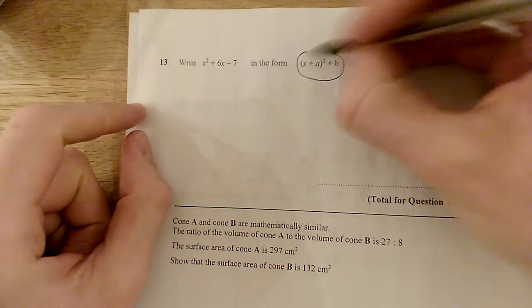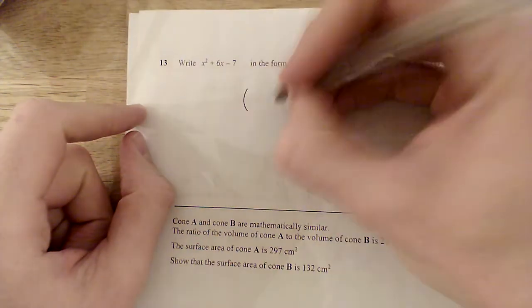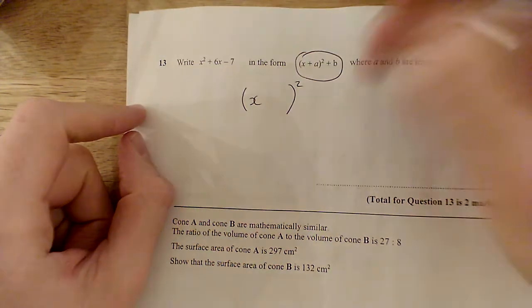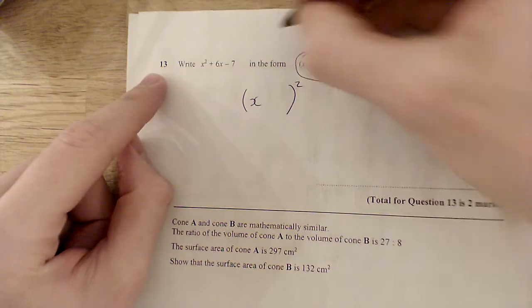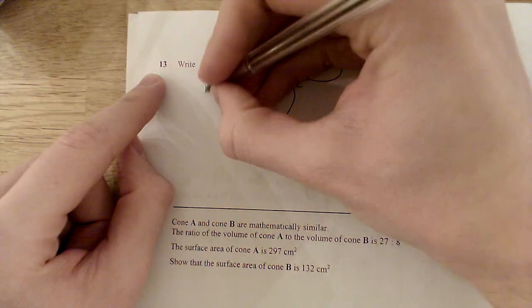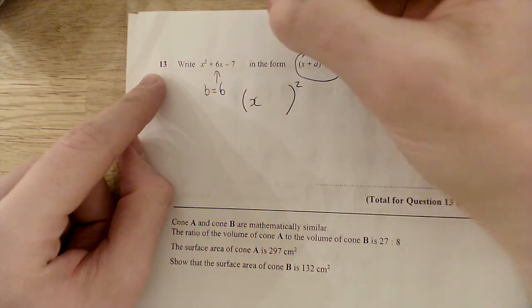Okay, so question 13, if you get asked to put it in this form, you're being asked to complete the square, which means you're always going to end up with something inside a set of brackets and it's going to be squared. Now, it's always going to be half of your b value. In this case, b, or the number in front of x, is 6.